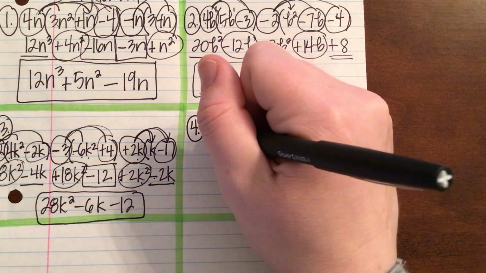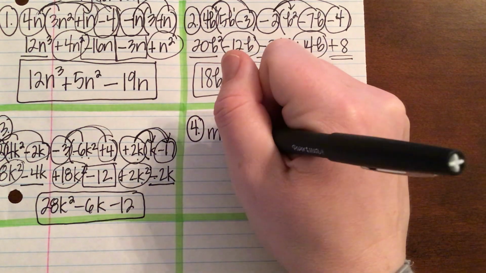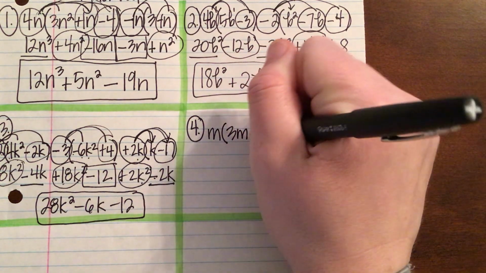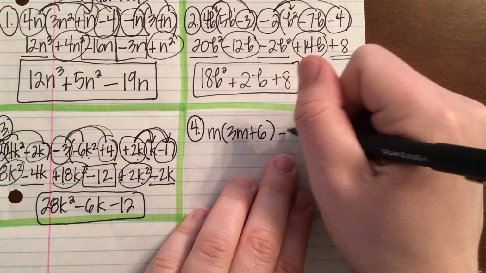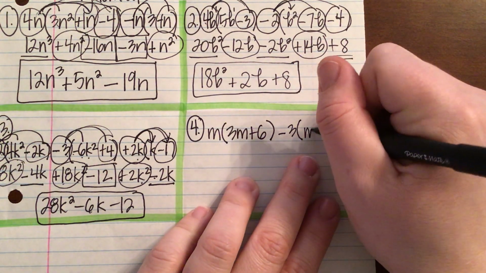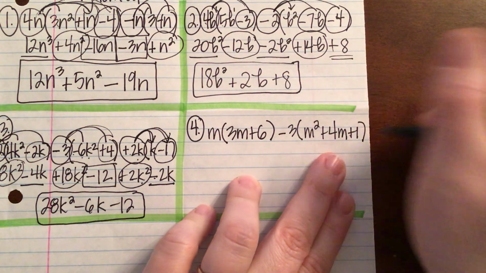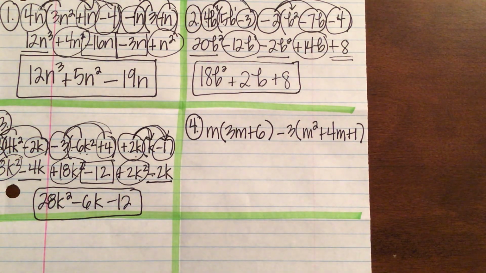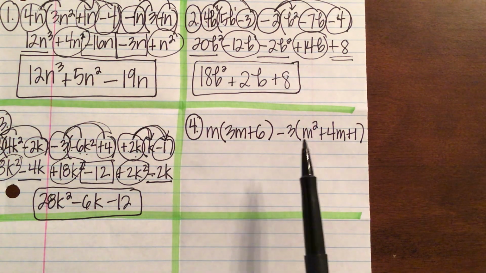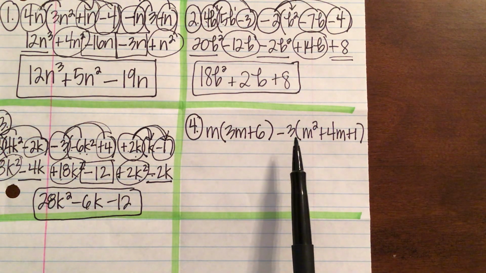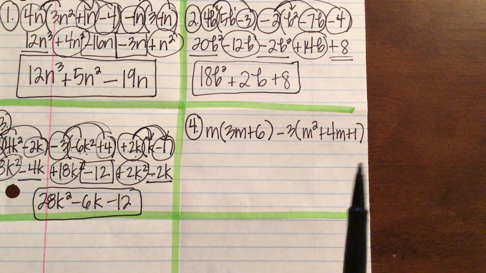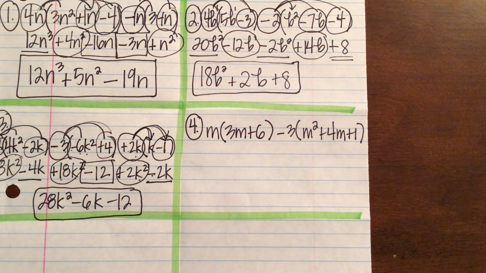All right, so I want you to try number 4. I'll write it down. So you try out number 4. We've got a monomial times a binomial and a constant, a monomial, times a trinomial. And then after you distribute, put it all together. Combine like terms.